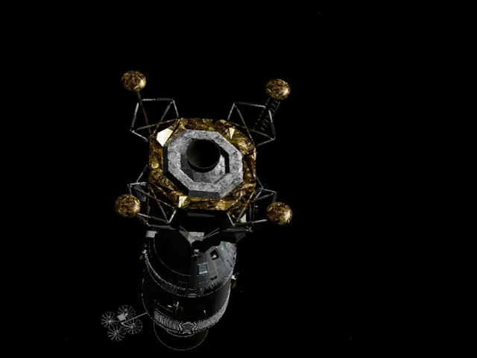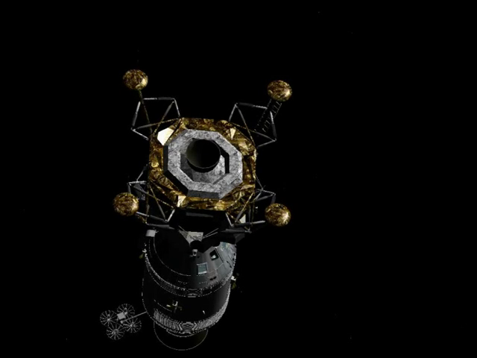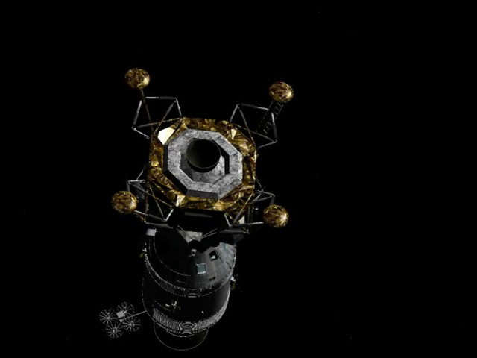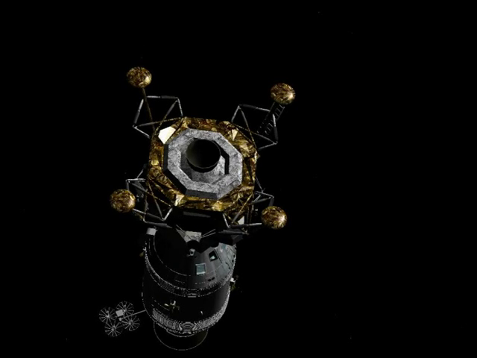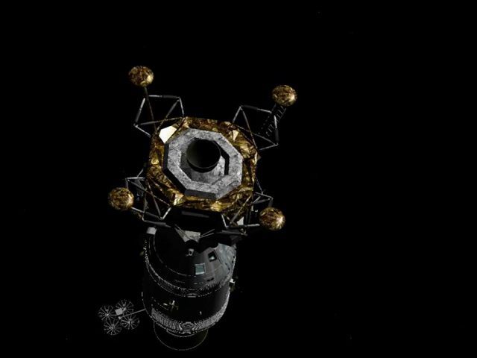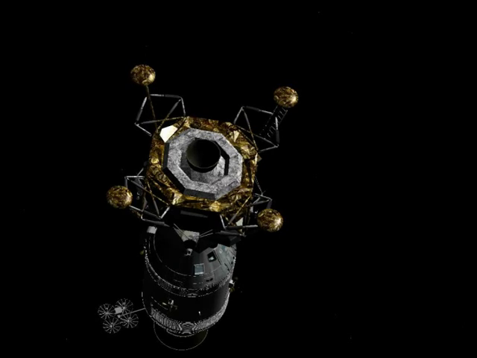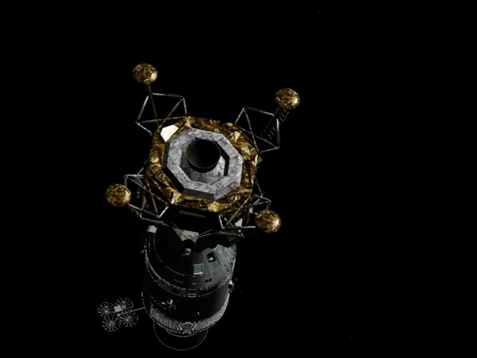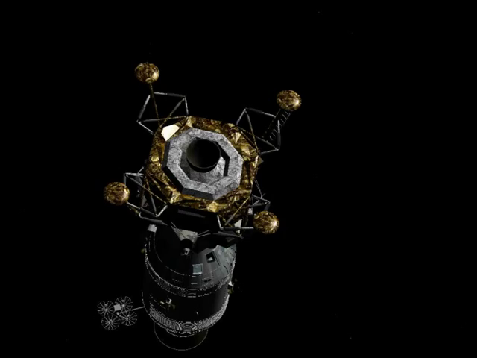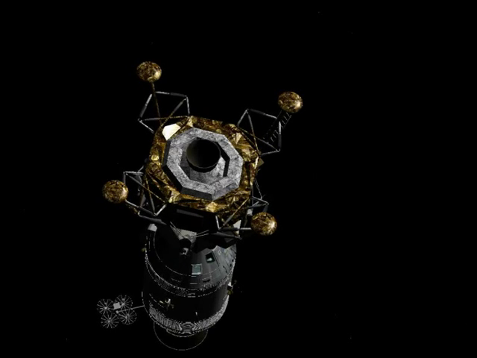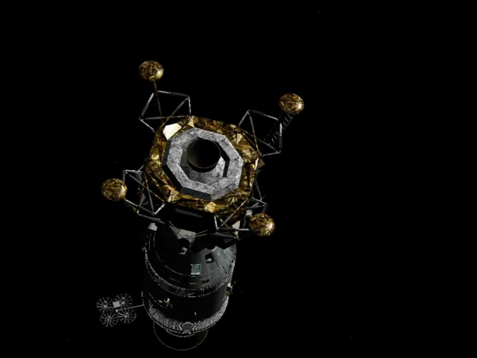Okay, sec pyro arm 2 to safe. That's correct, and go back to poo. Go to poo. All right, and now it's time to configure for single ring. Okay, configure for single ring RCS.